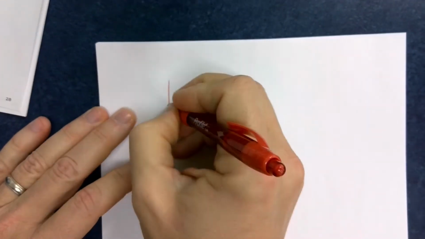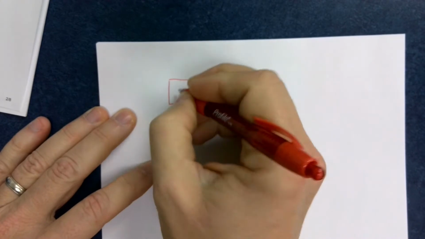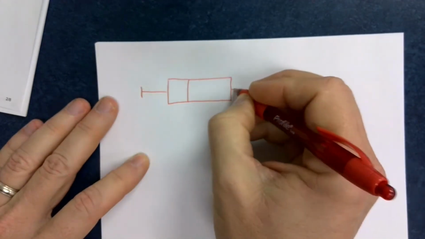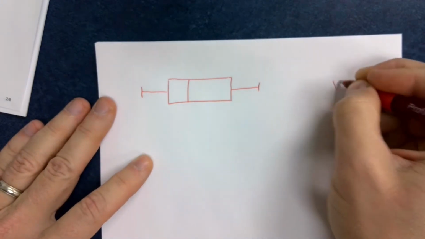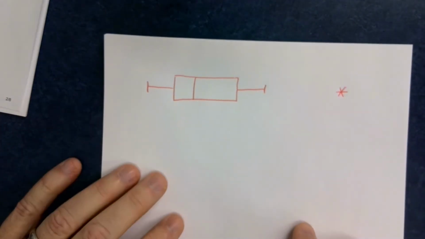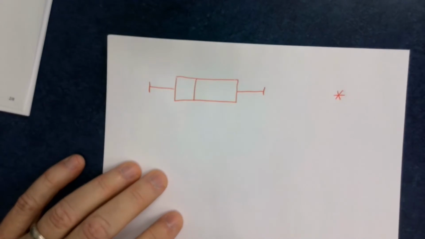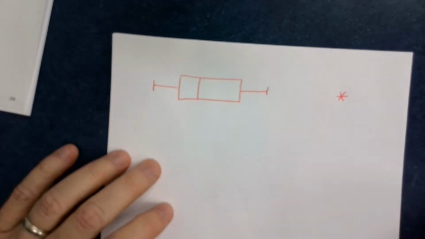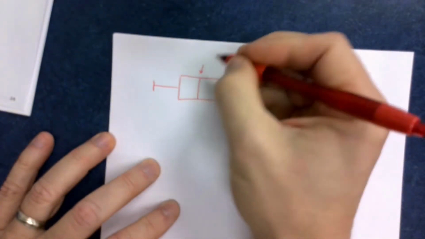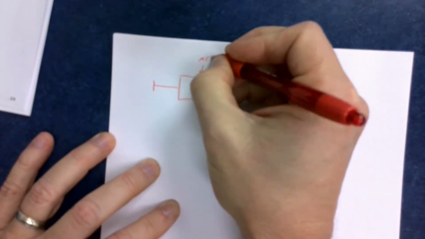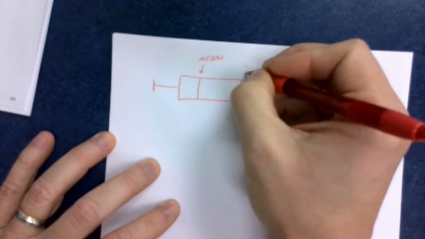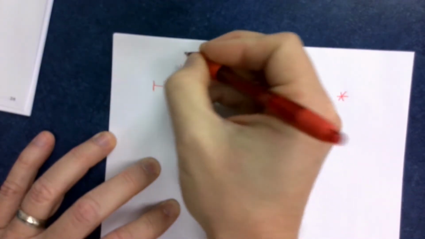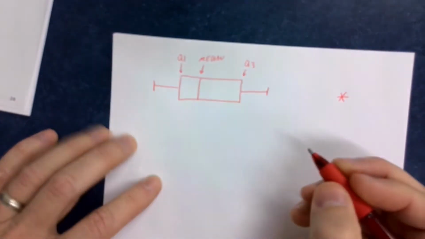So let's say that I had this right here, and I get a whisker here, and I got a whisker here, and then I got this thing right up here. Okay, so this again is a box and whisker plot, and we should know some basic stuff about this. One, this line right here is the median, and this line right here is Q3, and this line right here is Q1.